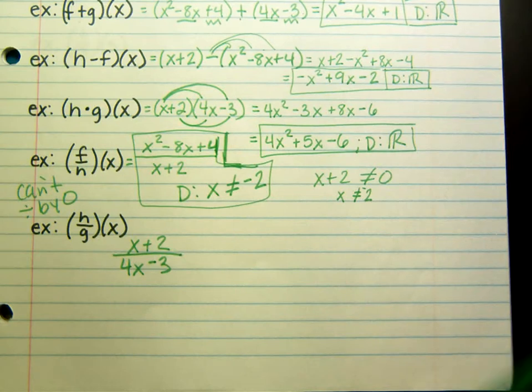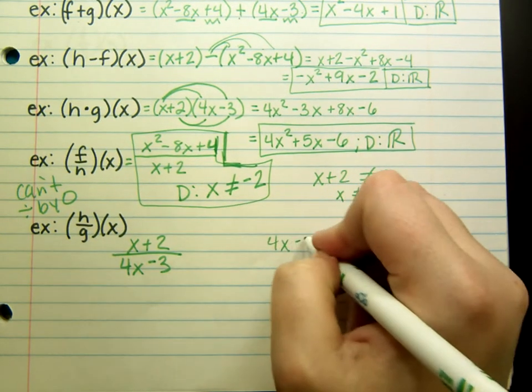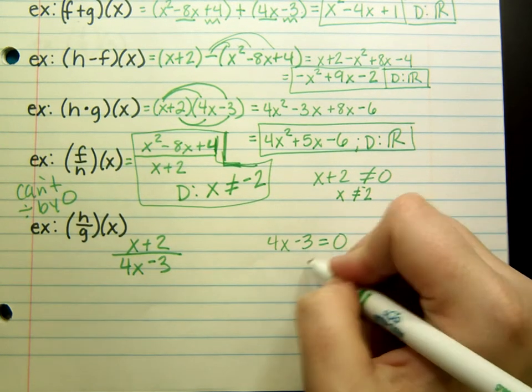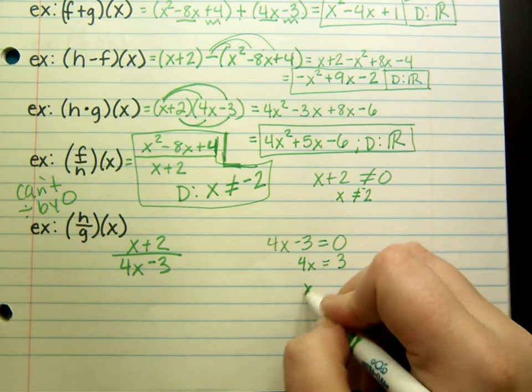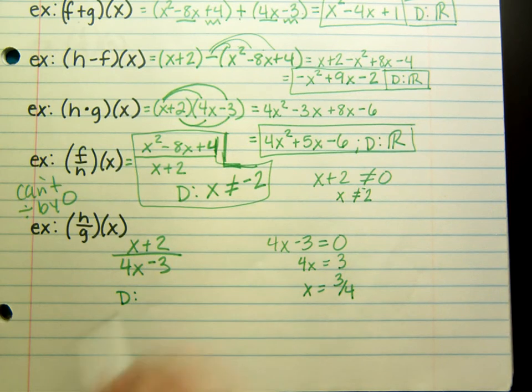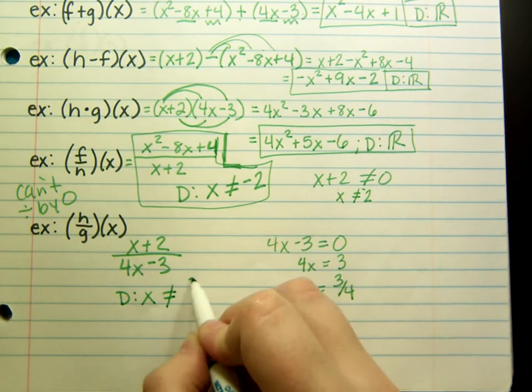But my denominator, 4x minus 3, cannot be equal to 0. So I set it equal to 0 and solve for x by starting by adding 3 and then dividing by 4, which means when I go to define my domain, it's any x except 3 over 4.